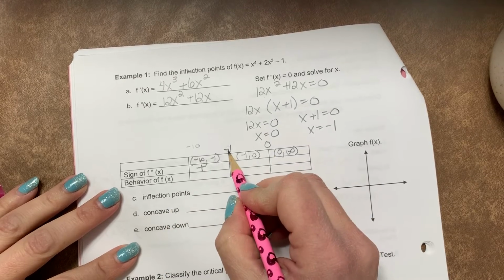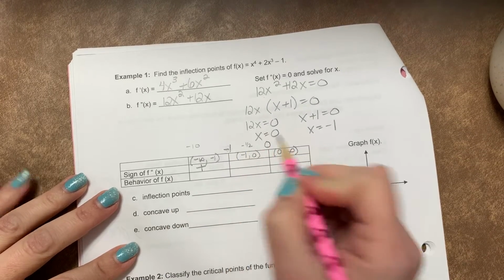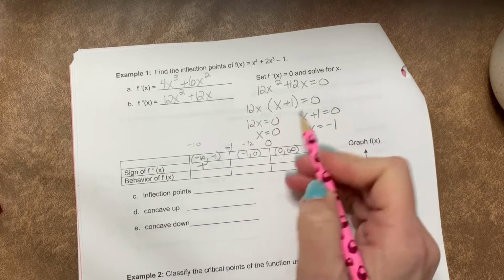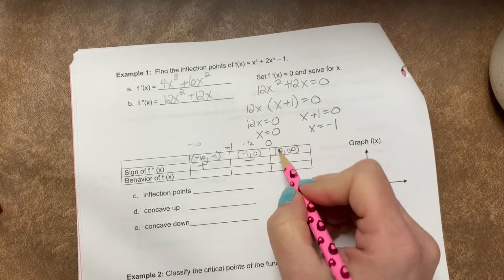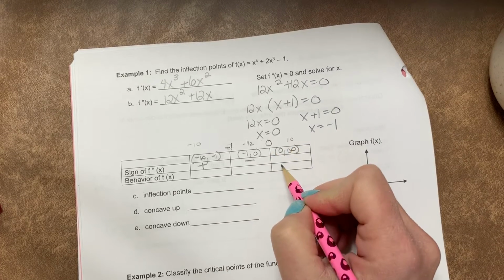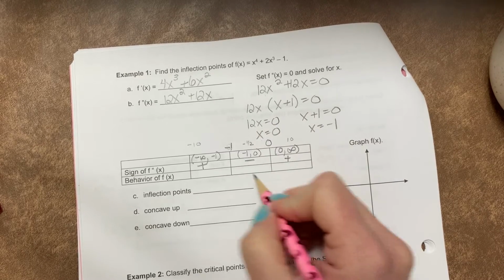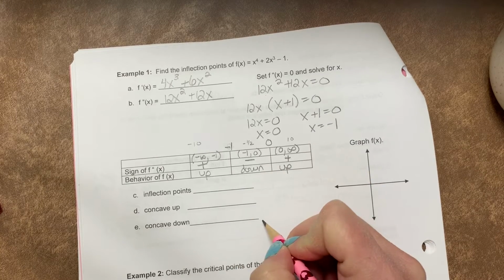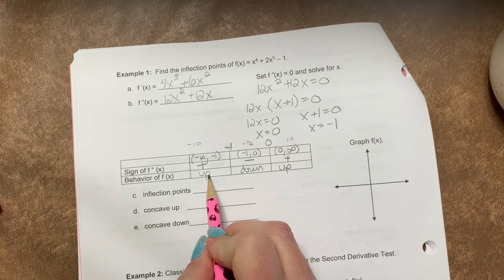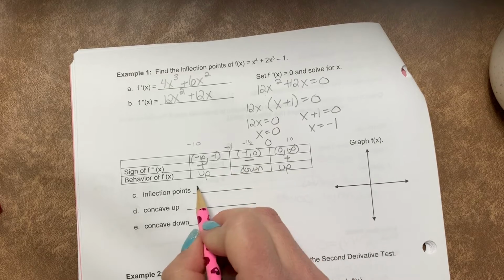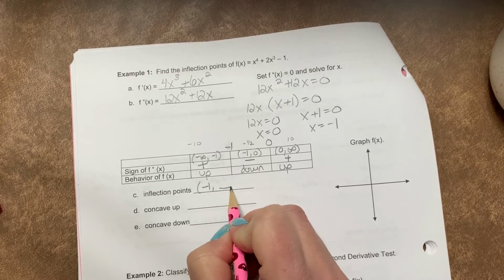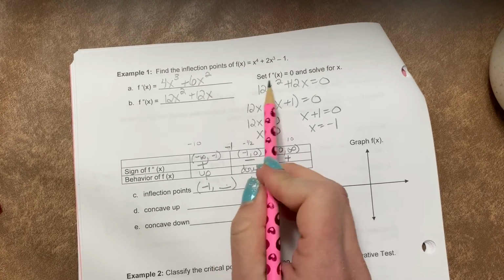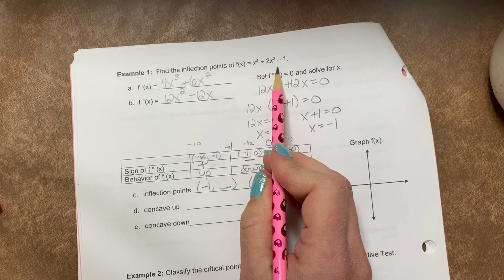Then I'll pick something between -1 and 0, like -1/2, substitute that in. So that's going to be negative times positive, which is negative. And then something more than 0, I like 10. Positive, positive is positive. So that means concave up, concave down, concave up. So because the signs change at these values, I know there's an inflection point at -1 something and at 0 something. And these y values we have to get from the very original f of x function.